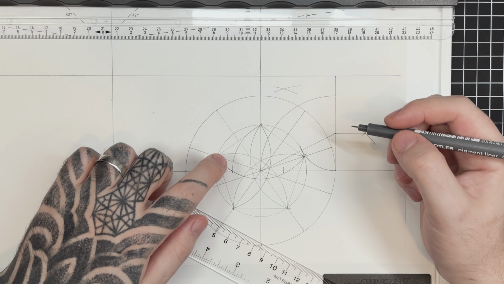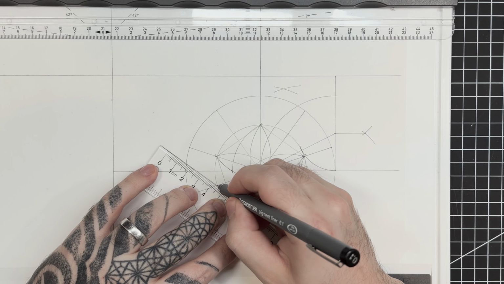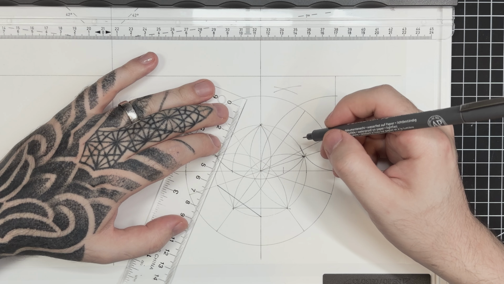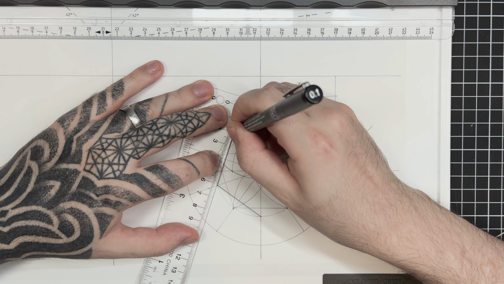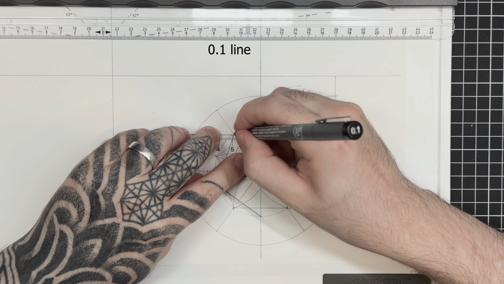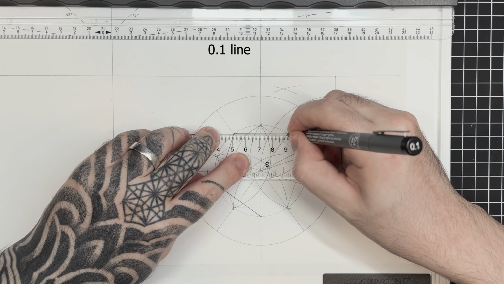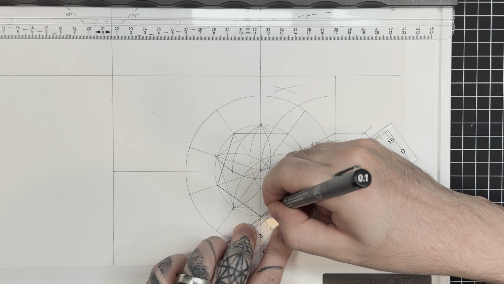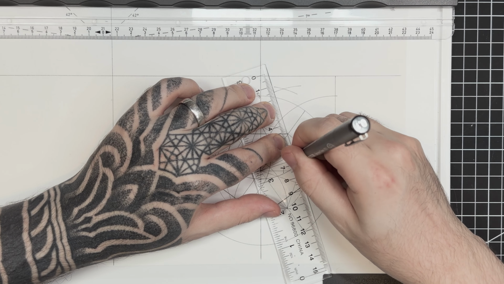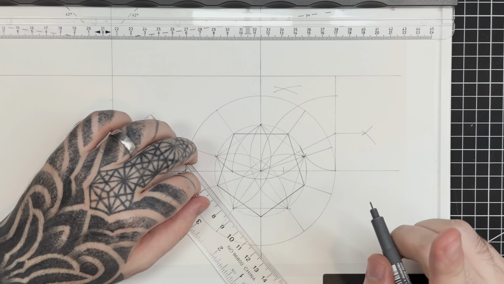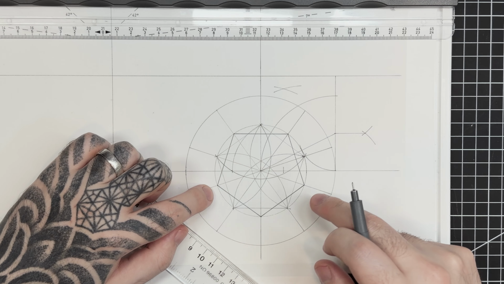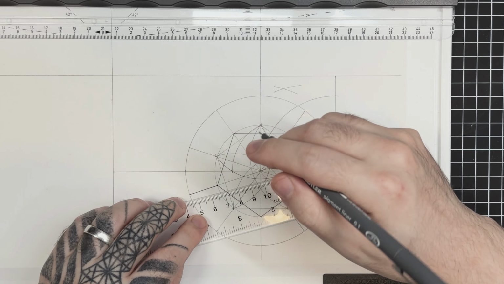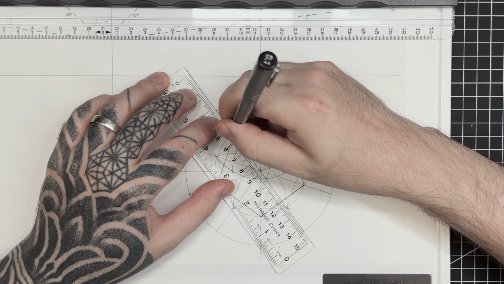Next, we're gonna work on the next pentagon, which is upside down. This pentagon is on the back of the view, and I'm gonna start tracing it with a thicker line, just for reference. Now we have to connect these lines to the outer circle. All these lines are still on the back of the view.